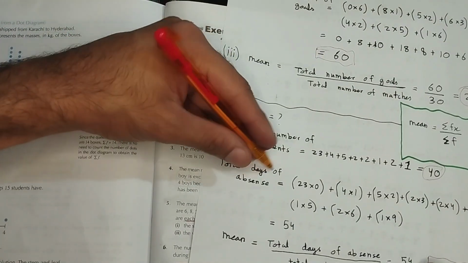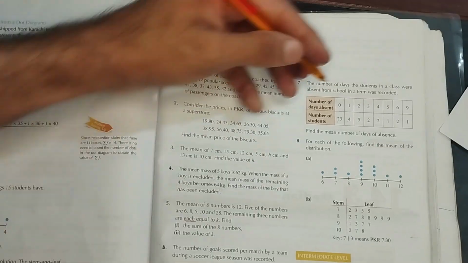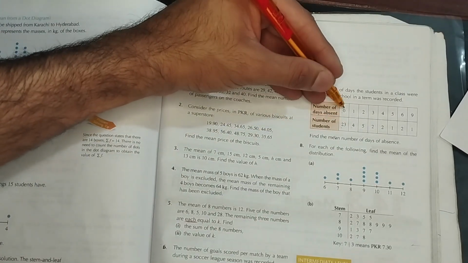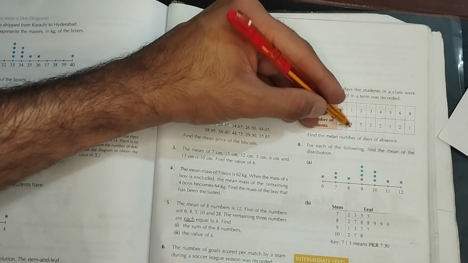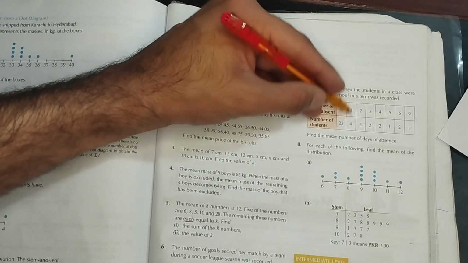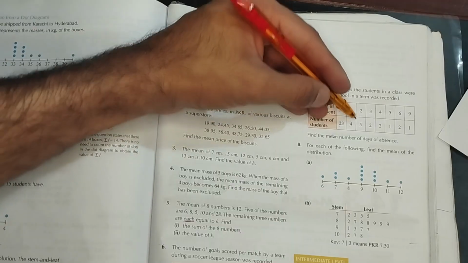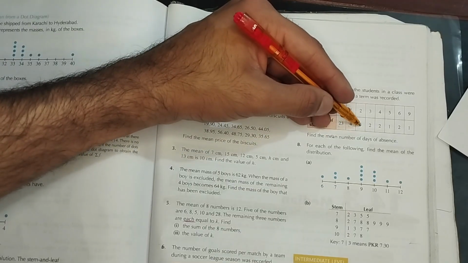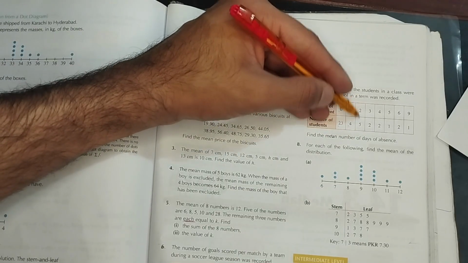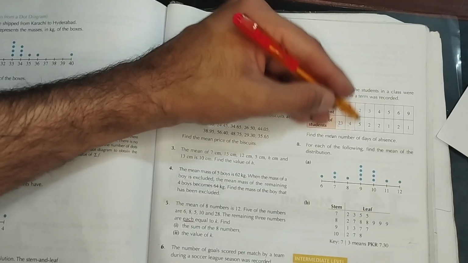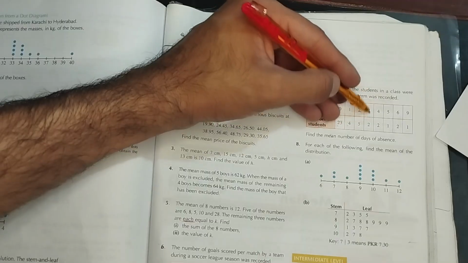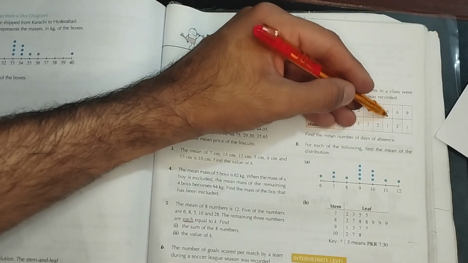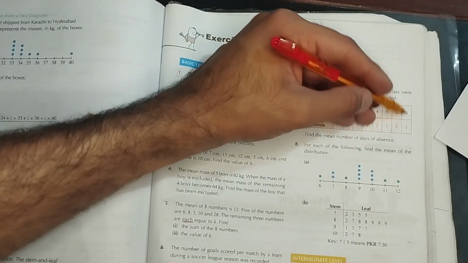Now the total days of absence is going to be equal to what? 23 students were absent for 0 days. So from this column, we get 0 absences. 4 students were absent for 1 day. So the total number of absences we get here is 4, 4 multiplied by 1. Okay, 5 students and each one of them was absent for 2 days. So 5 multiplied by 2, 10 absences we get here. Then 3 multiplied by 2, 6 absences we get here in this column. In this column, we get 8 absences, 5 absences, 12 absences, 9 absences.